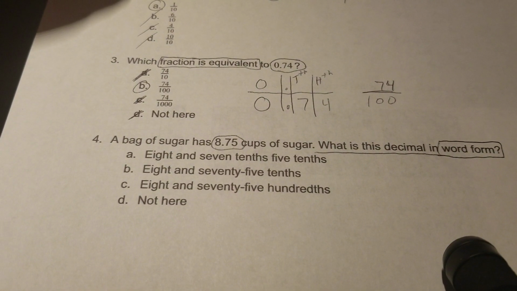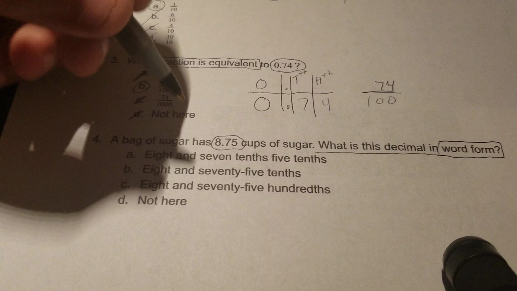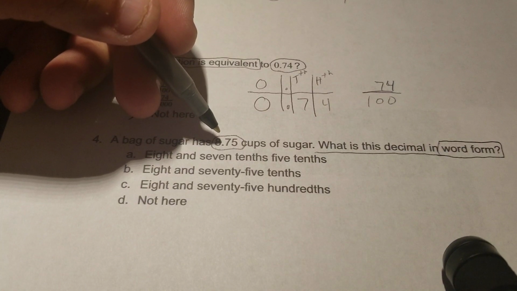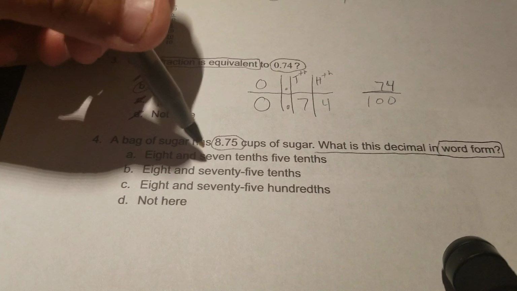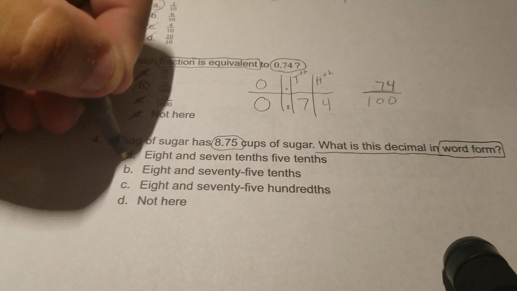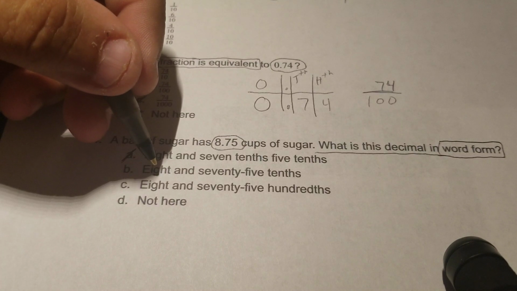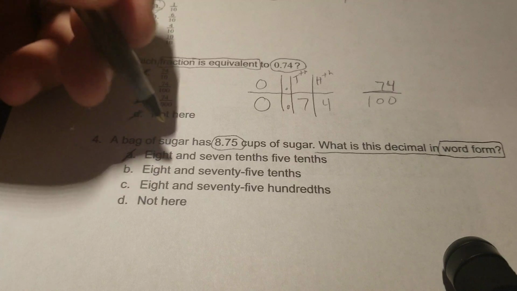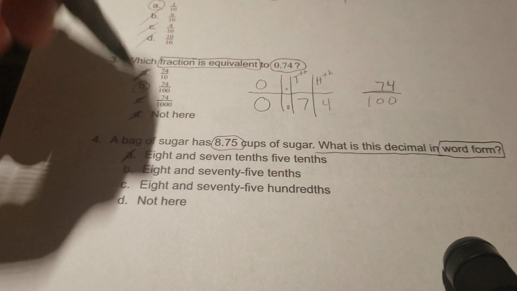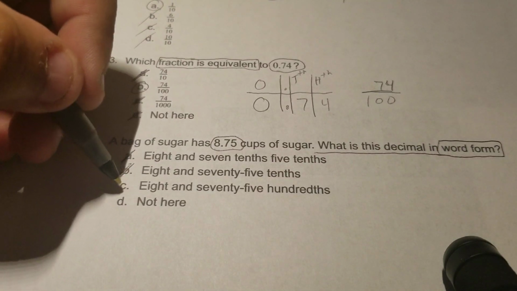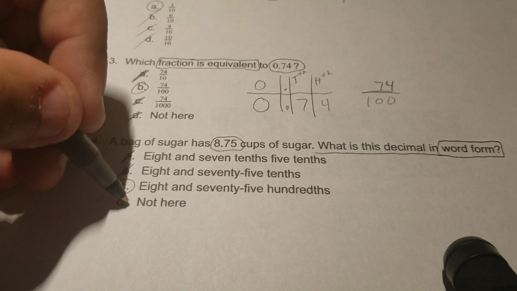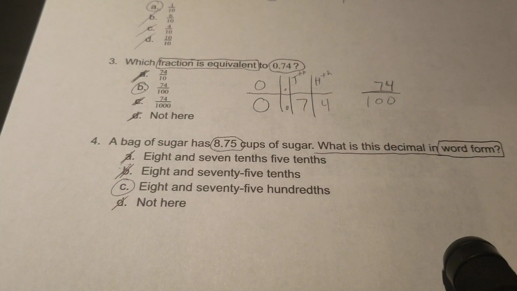Well, 8 and 75 hundredths. Let me say it one more time: 8 and 75 hundredths. Let's read these out from what I just said. 8 and 7/10, 5/10. That doesn't sound anything like what I said. 8 and 75 tenths. It's very close, but if I read this correctly, it's 8 and 75 hundredths. So B's out. And then letter C, 8 and 75 hundredths. There it is, right there. Fairly simple.